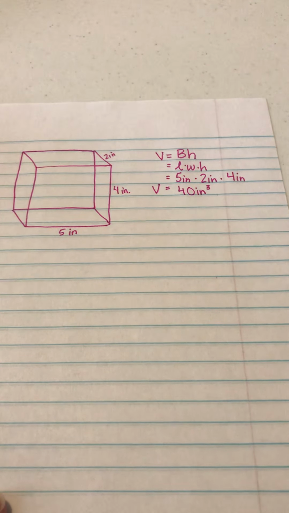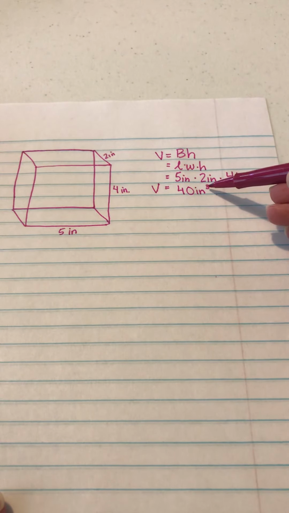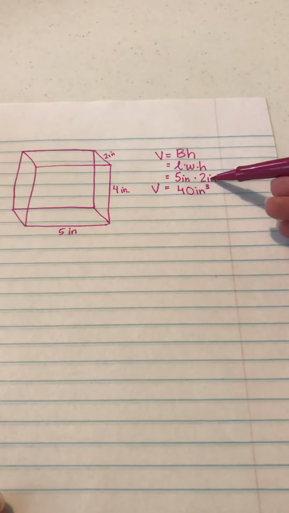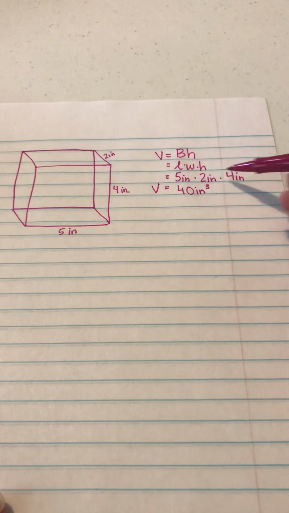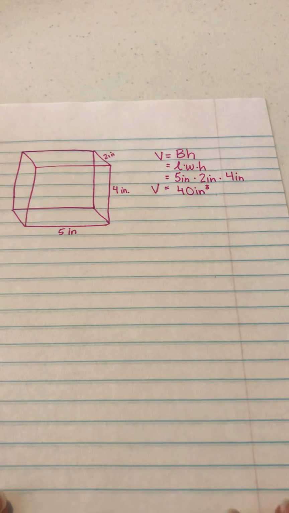If you'll remember, when we talked about exponents, we said cubed was the same as using this 3. Cubic units, this is where that comes from. We're multiplying the inches, that's our variable, 3 times, and so we have inch to the 3rd power.